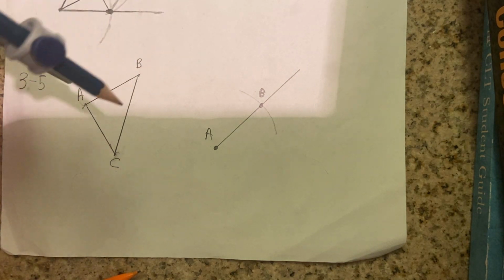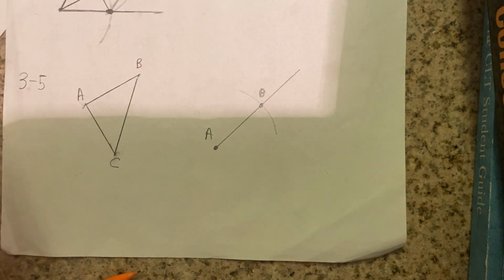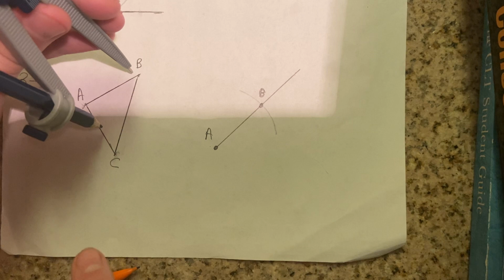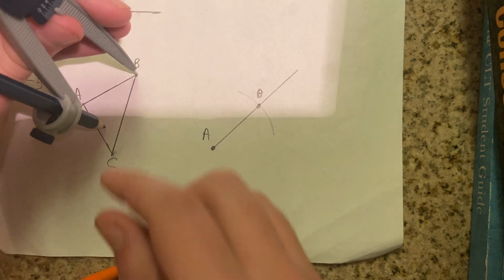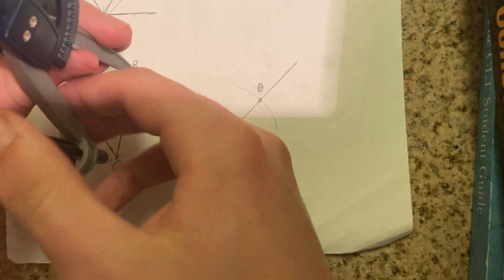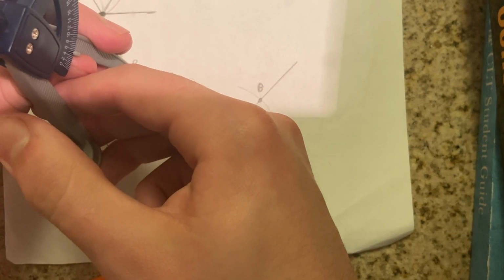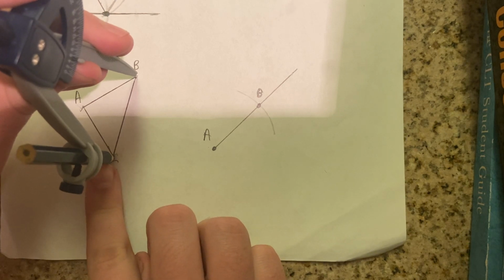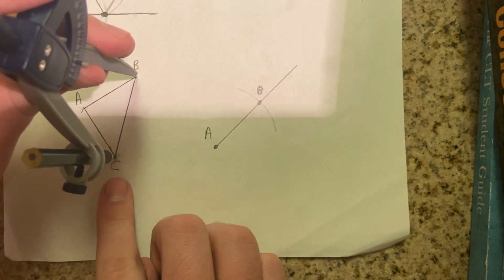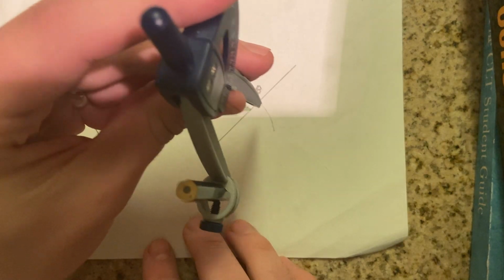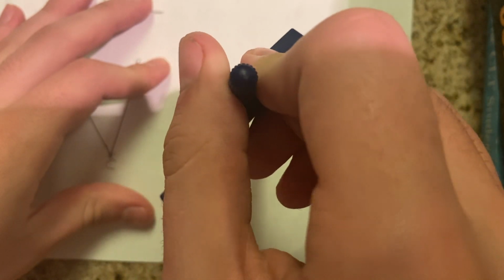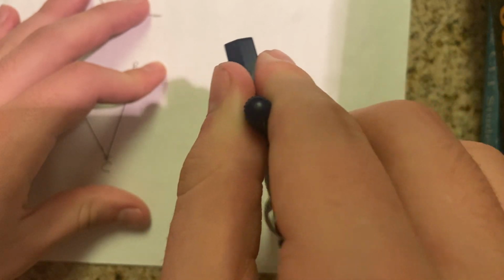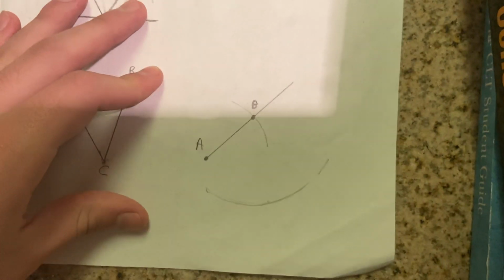So the key here is we wanna make sure we get all the side lengths correct and the angles correct. And so the way we can do that is we're gonna measure how far B and C are apart from each other. And so the answer to that question is they are that far from each other. I want to get it just right. And so then I come over here to my new point B and I draw a semicircle, or like, you know, just an arc, a part of a circle right there. Okay.